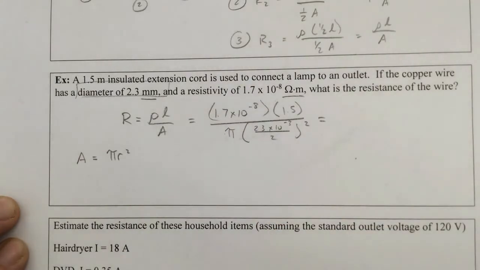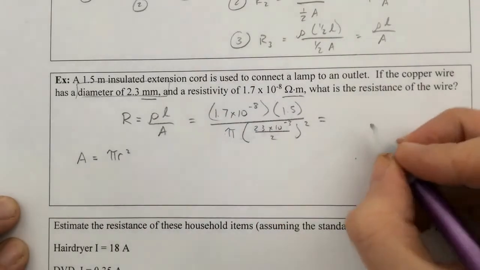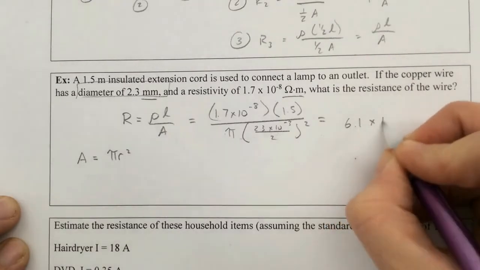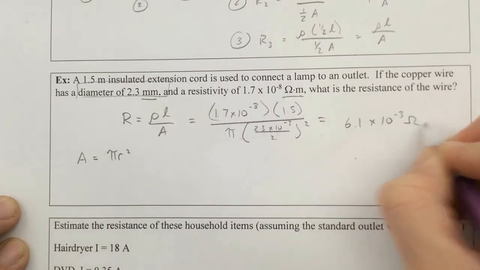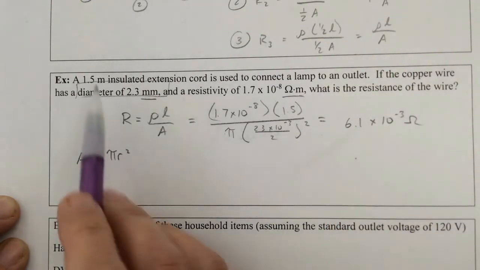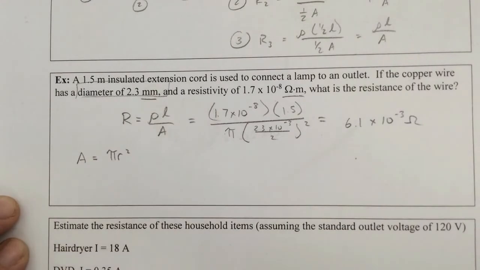Now pause the video and plug that in. And hopefully you get a value of 6.1 times 10 to the negative 3 ohms. So it's a really small value. And 1.5 meters is a pretty long cord. So it just goes to show you that wires don't have a whole lot of resistance. So when you're thinking about experimental errors and, oh, there must be voltage lost to the wire, there is a minimal amount of energy lost to the wires in a circuit.